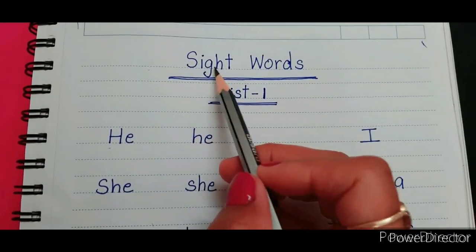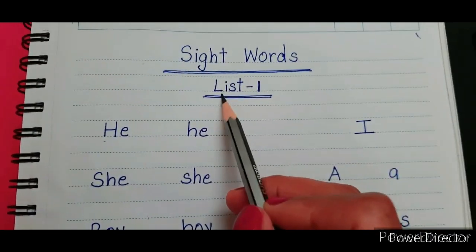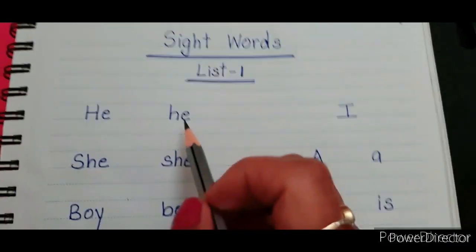Now let's read the sight words of list 1. Now you have to repeat after me.